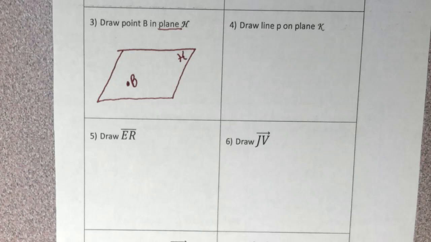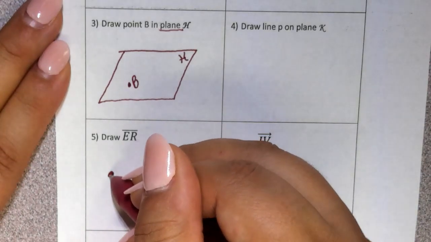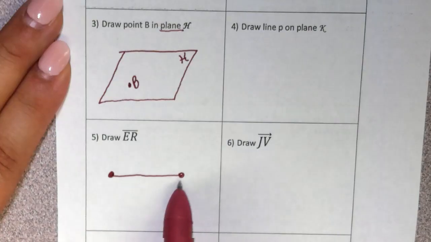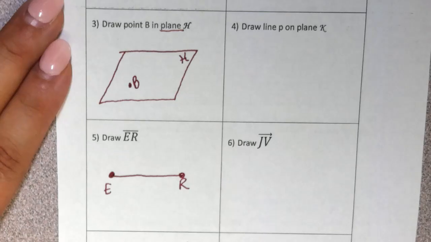Segment ER. What does it need? 2 dots. And what I don't want you to do is go past this. You need to stop at the dot. They need to be capital E and capital R, not lowercase. Does that make sense?